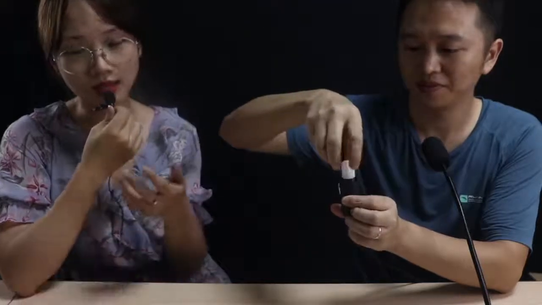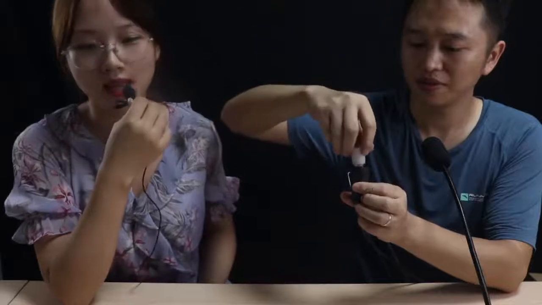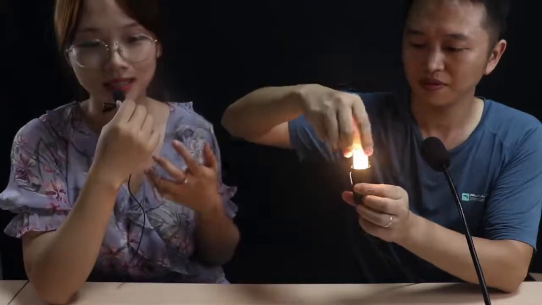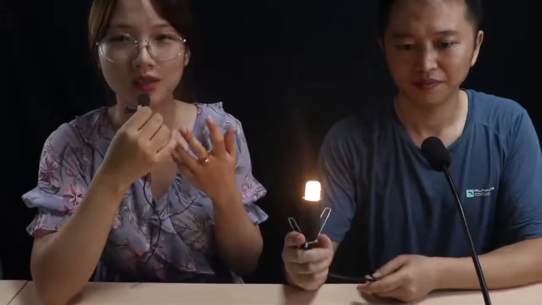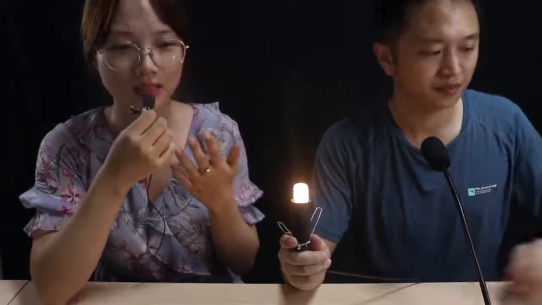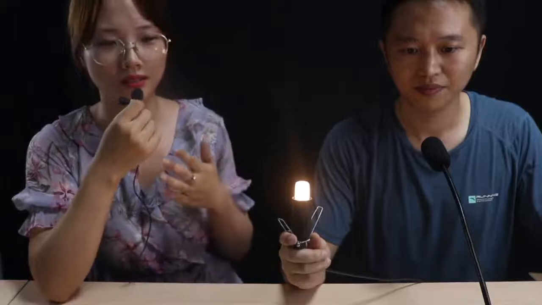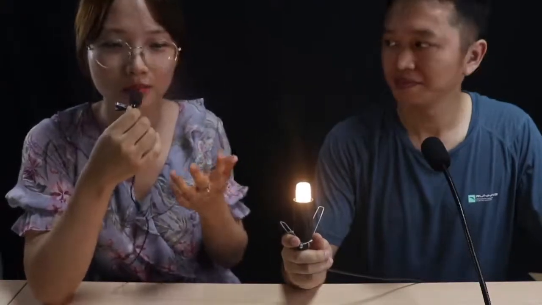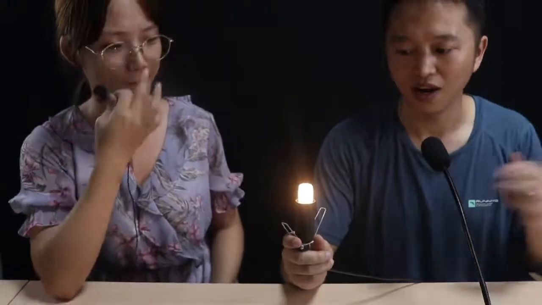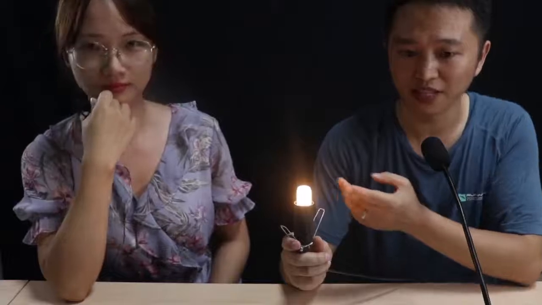Yes, the LED bulbs stay cool when working, but the incandescent or halogen bulbs run at very high temperature, so there is no way to touch them because it's dangerous. Yes. Also, don't forget to turn off your power before you replace the bulb.